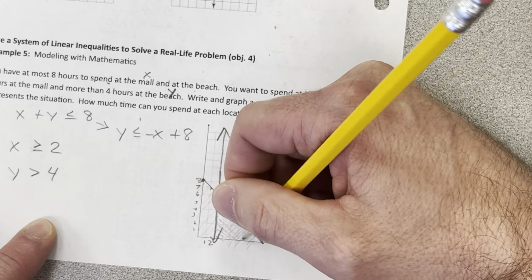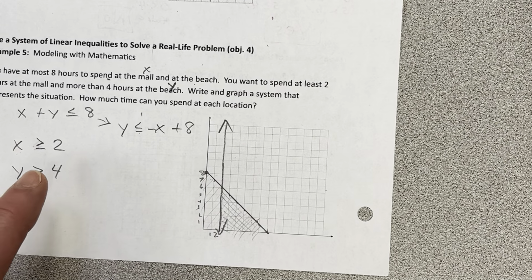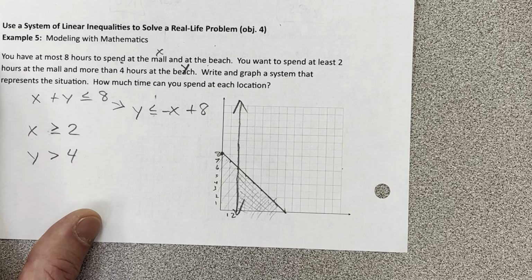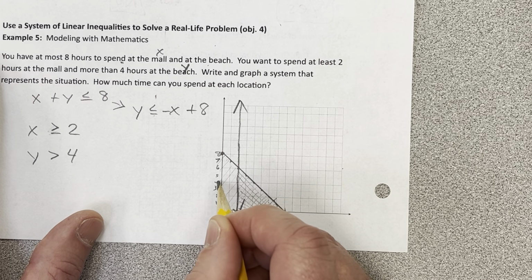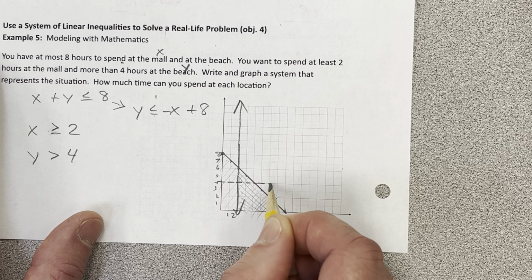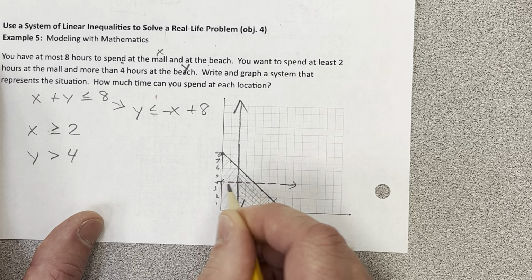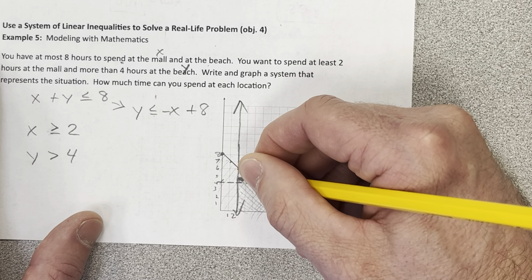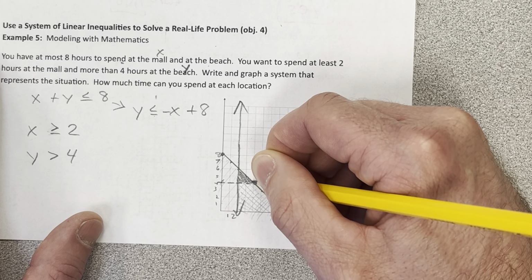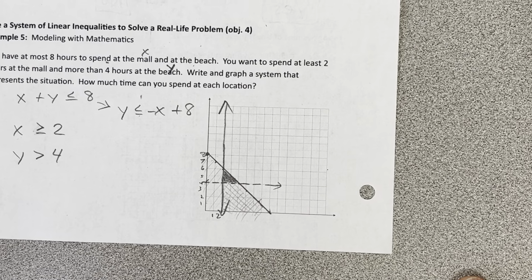So far, I've got this triangle as my solutions, but I've got one more criterion that needs to be met. Y is greater than 4, so we go to 4, it's going to be horizontal, it's going to be dashed, and because it's greater than, we're going to shade up. So our final answer is in this area right here. Fascinating. Okay, I'm going to zoom in a little bit.